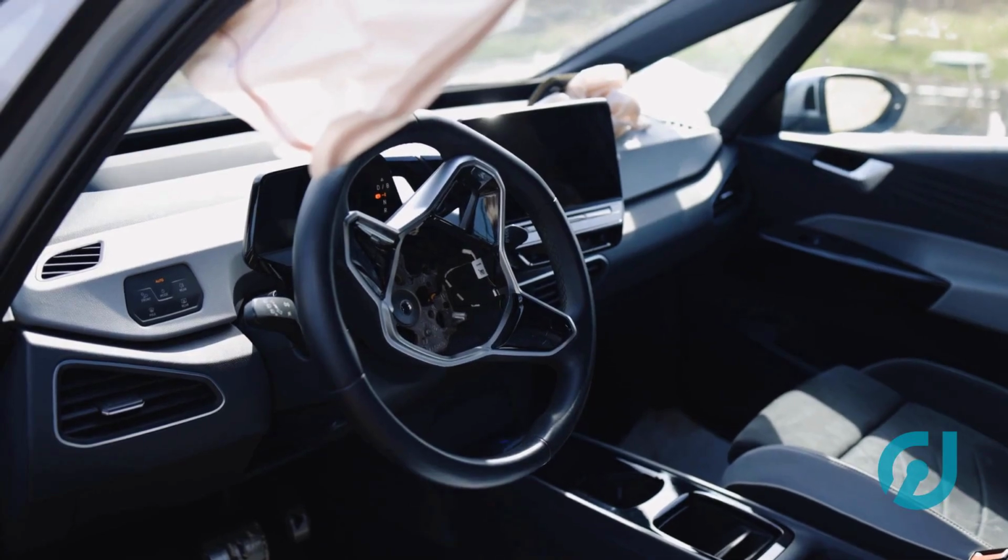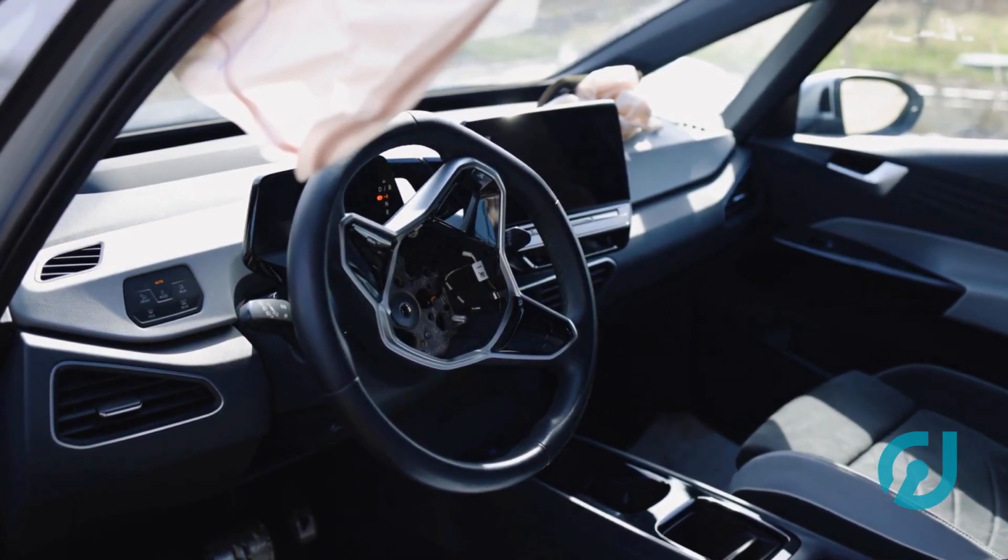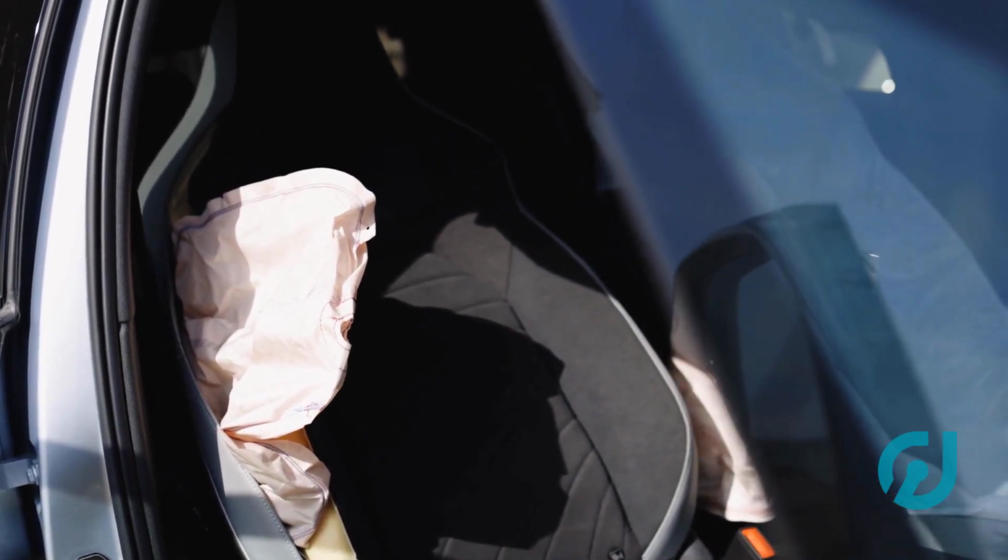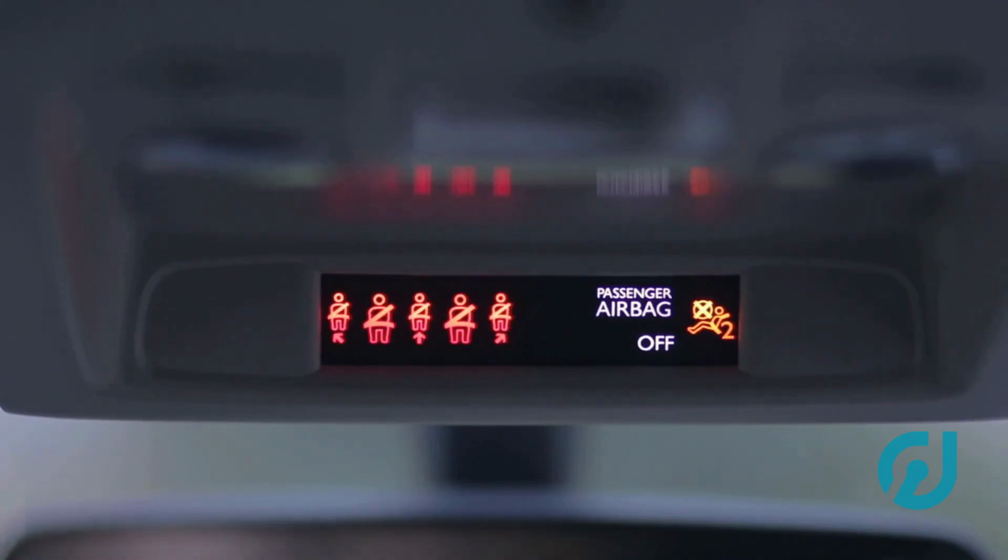Alright, so you've got an airbag light staring you down on your Volkswagen or Audi, maybe after a minor fender bender or someone replaced a seatbelt or airbag. Doesn't matter. It's on, it's annoying, and it's not going anywhere on its own.